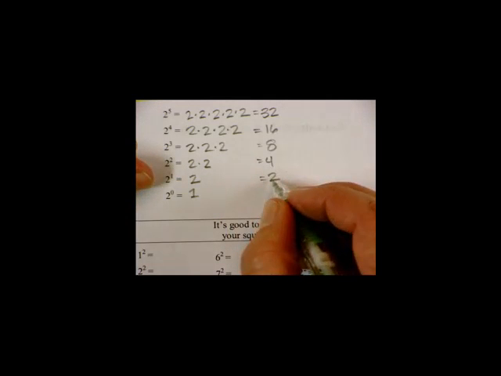Now again, let's write down how we read these. If I have something to the 1st power, I would read this as 2 to the 1st power.